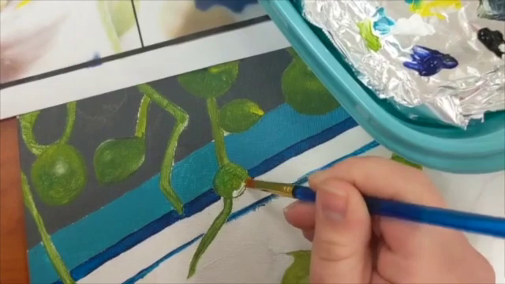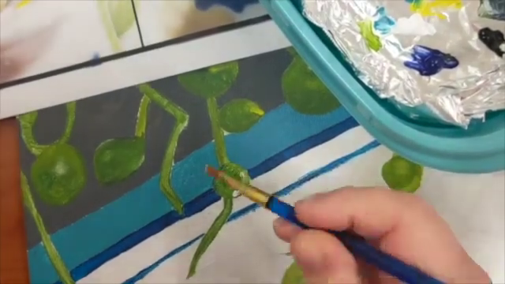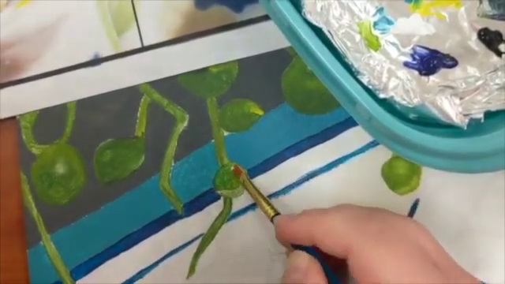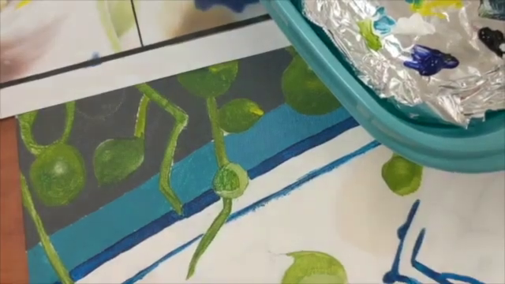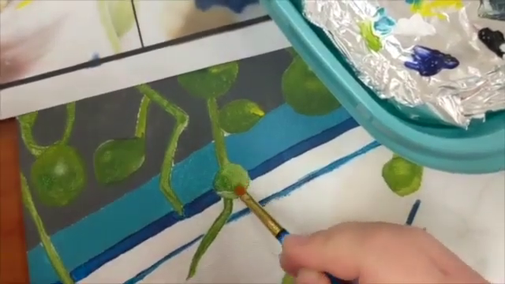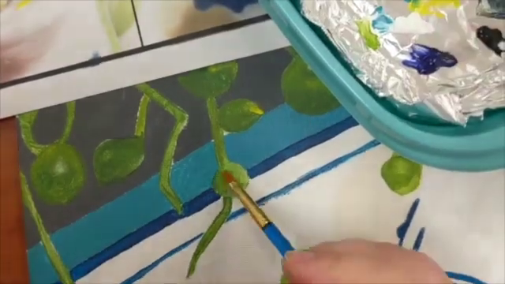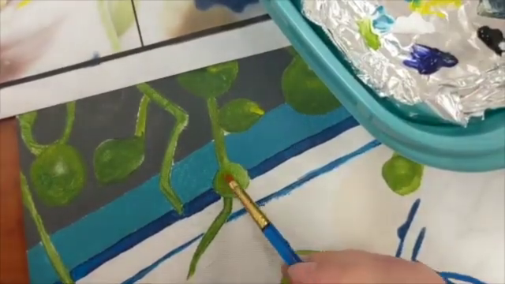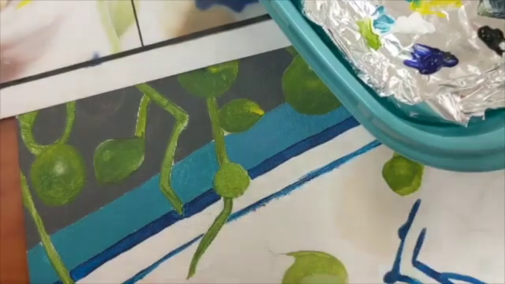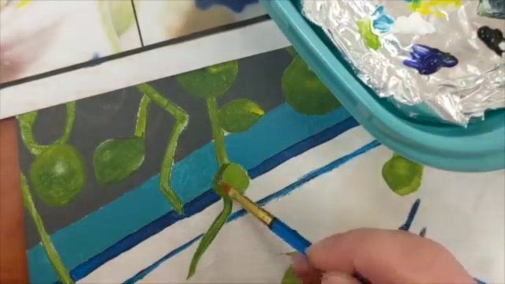Now I'm going to start adding in my highlight and then blending it all the way in. It's not going to be a super sharp highlight. It's just an area where the light is hitting and it's getting lighter. And then I'm using a clean, damp brush, not wet, but damp, to blend those colors together so I can get a really nice smooth blend from light to dark on my sphere.